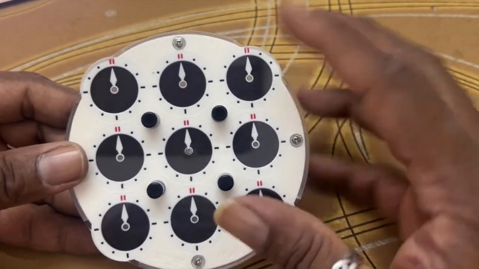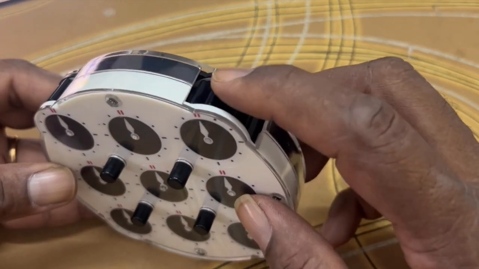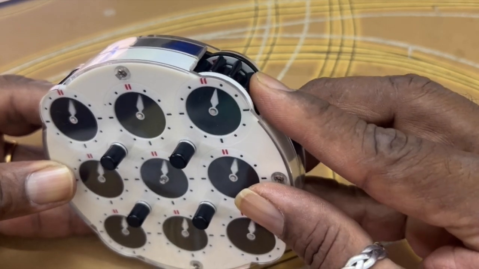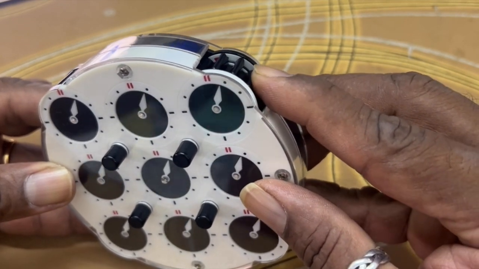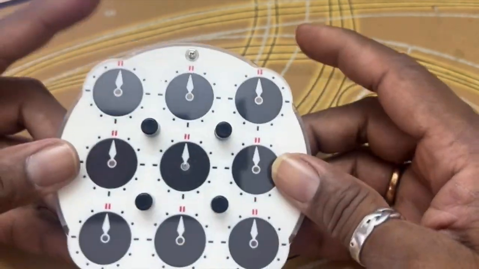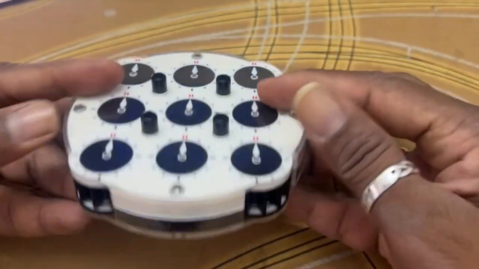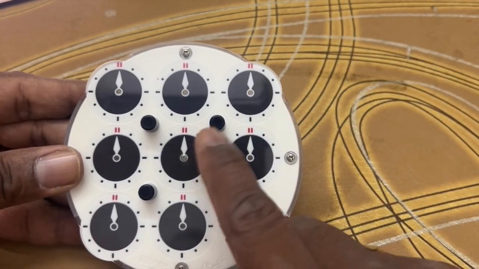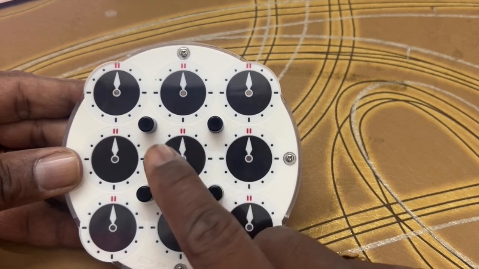There's one more extra feature, the gears. We call this the gears, which can rotate all the dials by just moving it up and down or left and right. It has two on the top and two at the bottom. Next is how to understand how to move it.